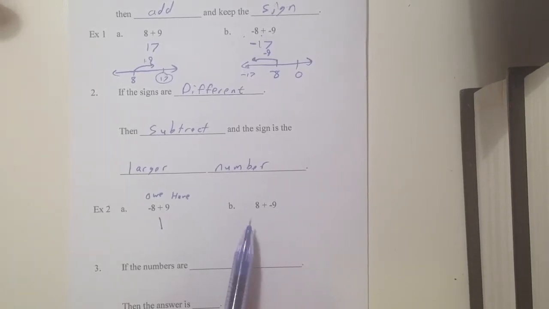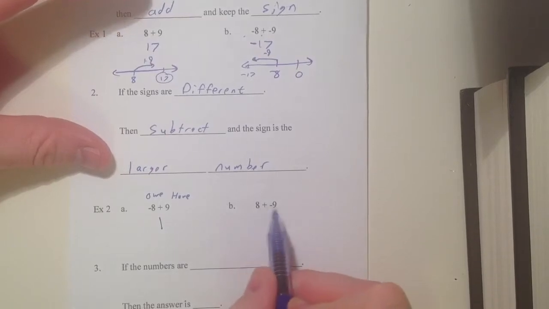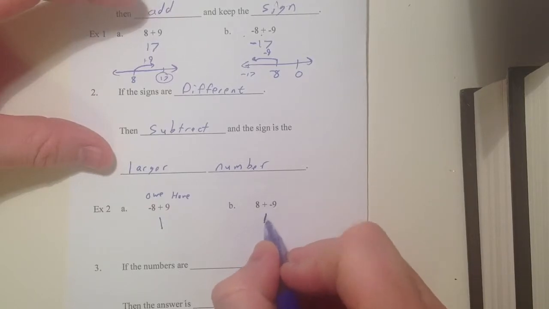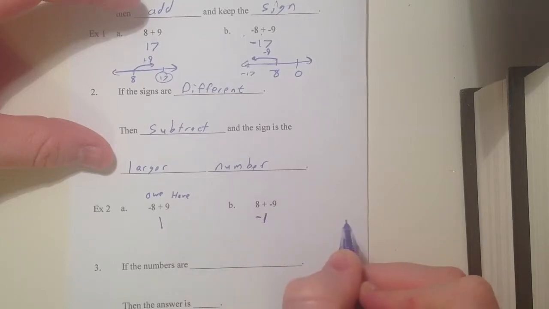All right? So what's going to happen is the same idea. Signs are different. Positive, negative. So I'm going to say, okay, I'm going to subtract them. 9 minus 8 is 1. But the negative with the 9 is bigger, so it ends up being a -1.